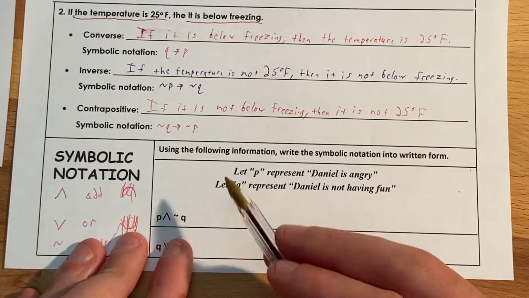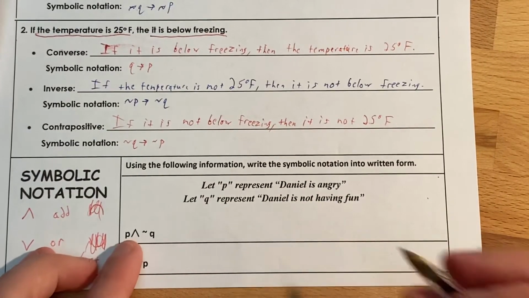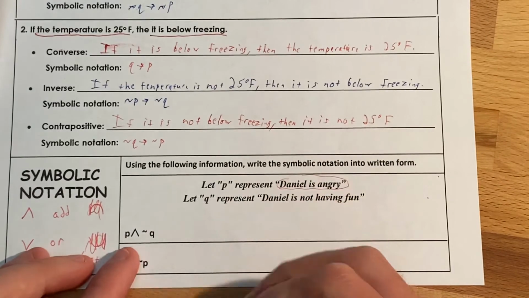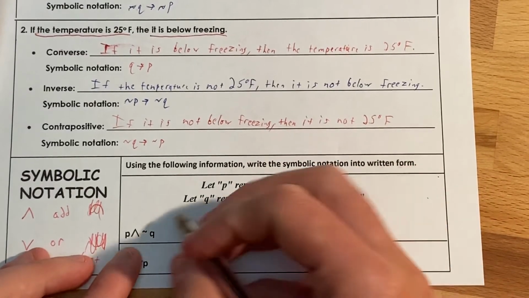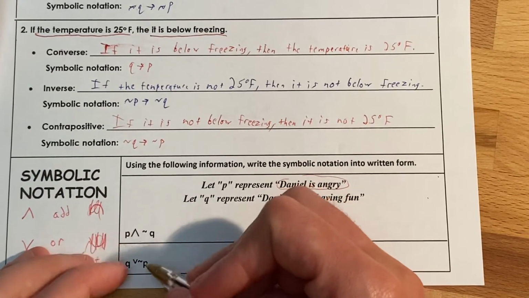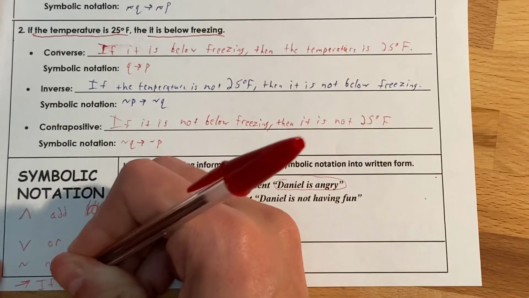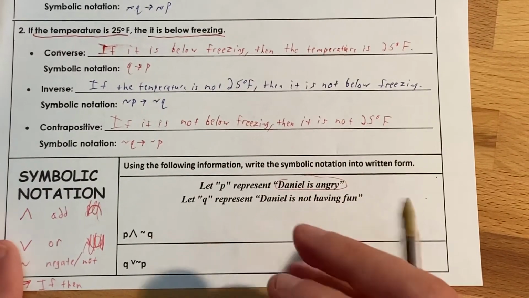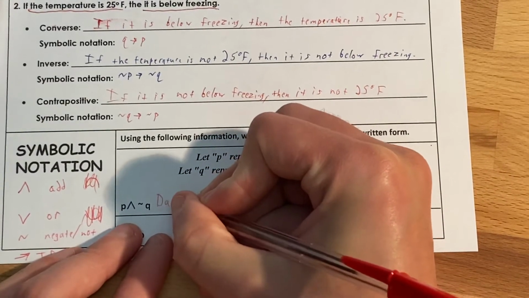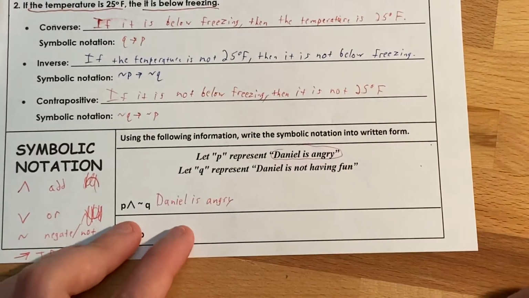So it says to write out a sentence. Use the following information, write the symbolic notation into written form. So this is P, I'll just write it out. Notice that there is no arrow. Since there is no arrow, there is no if-then, right? The arrow means if-then. There are no arrows on this, so you will not be writing if, you will not be writing then. It is simply P. What is P? P is Daniel is angry. He is angry that these videos are so long. He wants to get out of here. Daniel is angry.